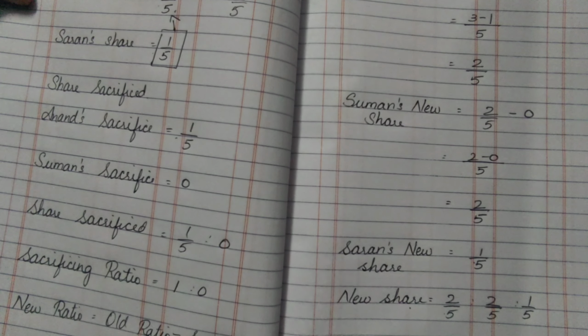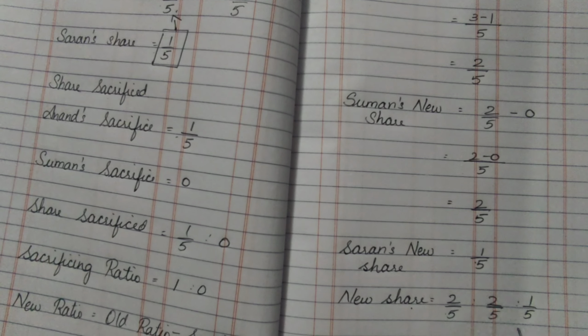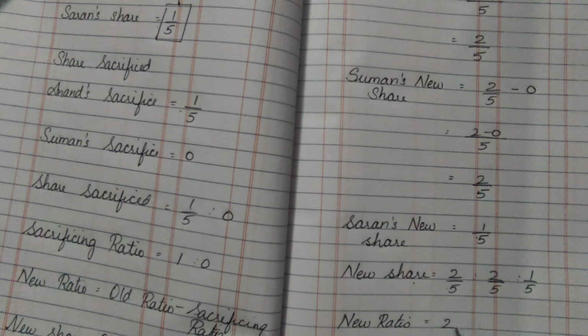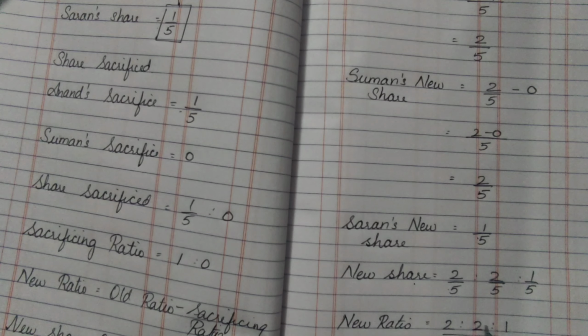Now I'm going to write it in a ratio format. For writing in a ratio format, I must make sure the denominators are the same. Since my denominators are the same, 2 is to 2 is to 1, only the numerators will come as the new ratio. Now when I add up the three ratios, I must get back the 5. So 2 plus 2 plus 1 will give me 5.